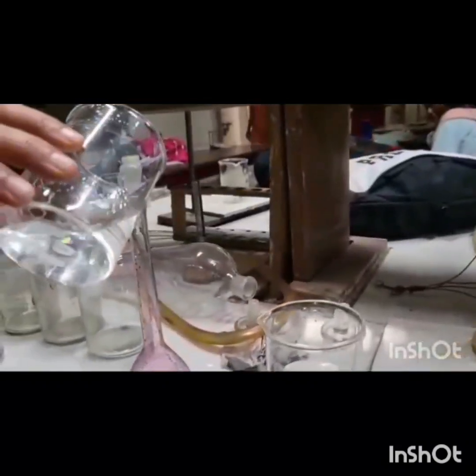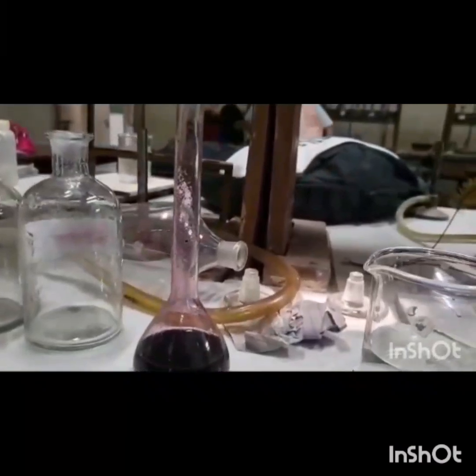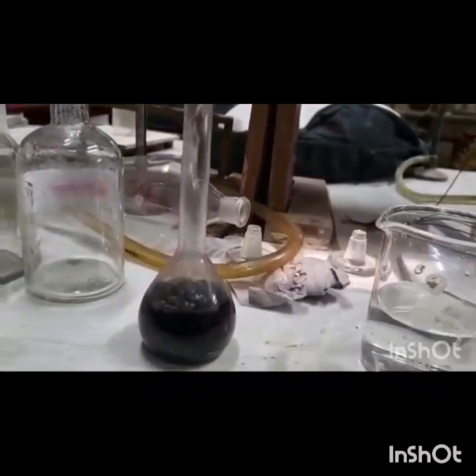First of all, we will prepare 2% solution of iodine by taking 2 gram of iodine crystals in 98 ml of CCl4, that is carbon tetrachloride. Shake it well. Now we will fill the container up to the mark with CCl4.